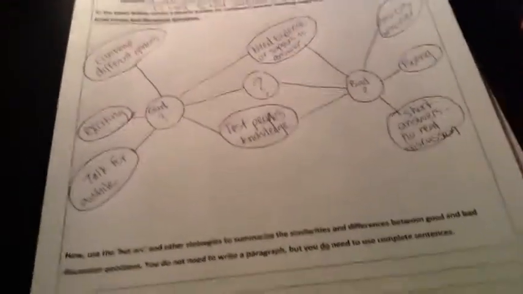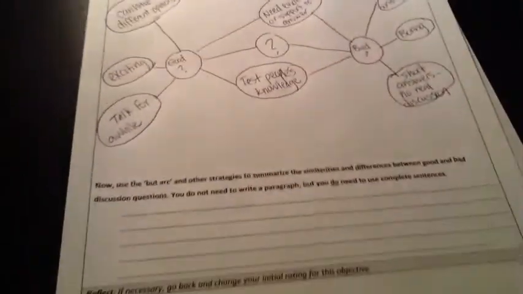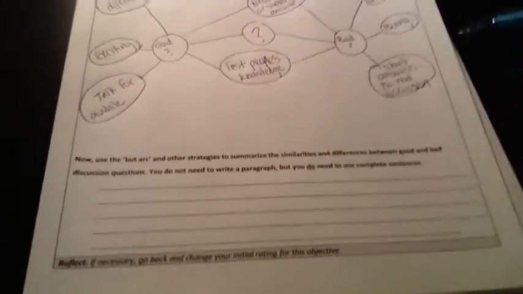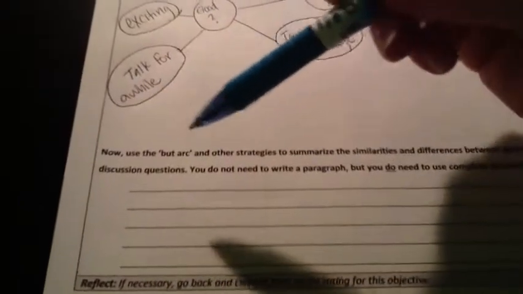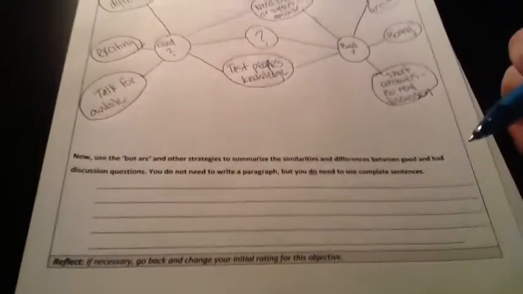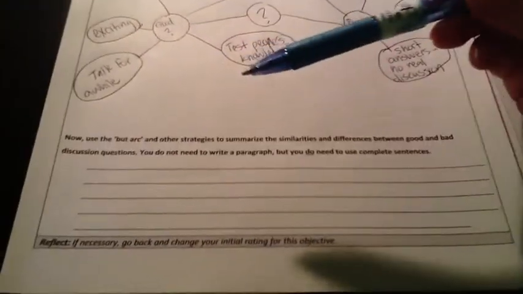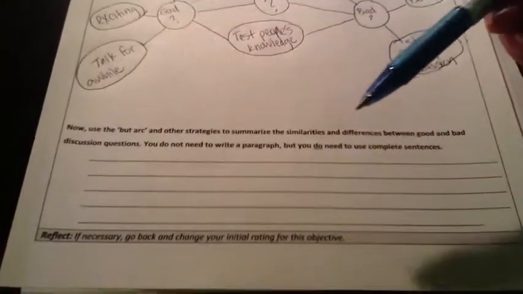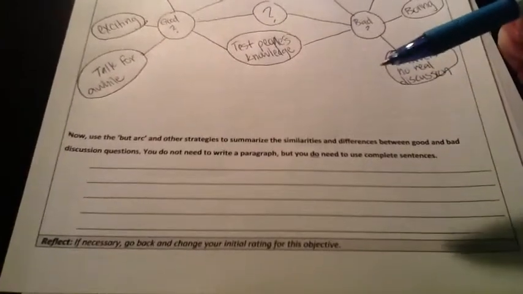So now what I want to do is write about my bubble map using the BUT ARC. Here are our directions. Now, using the BUT ARC and other strategies, summarize the similarities and differences between good and bad discussion questions. You do not need to write a paragraph, but you do need to use complete sentences. Let's think about how we want to complete this.